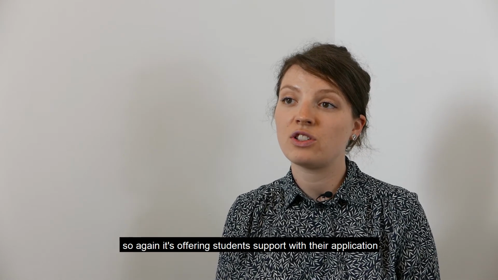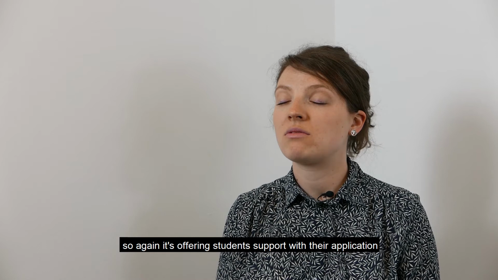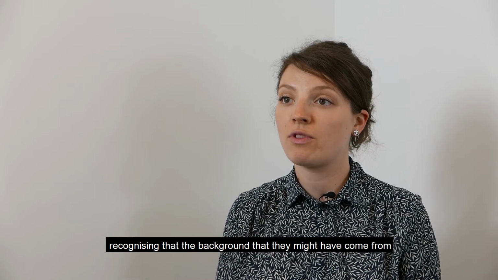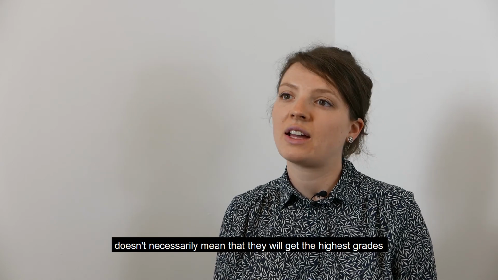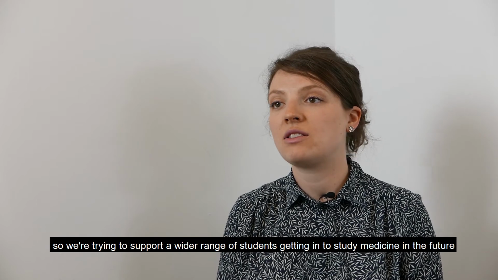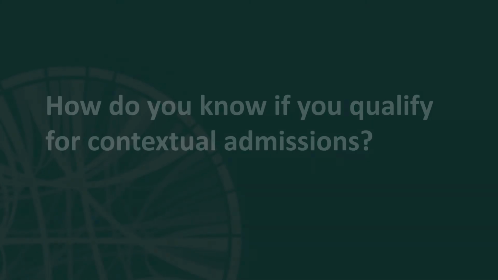So again, it's offering students support with their application, recognising that the background that they might have come from doesn't necessarily mean that they're going to get the highest grades. So we're trying to support a wider range of students getting into studying medicine in the future.